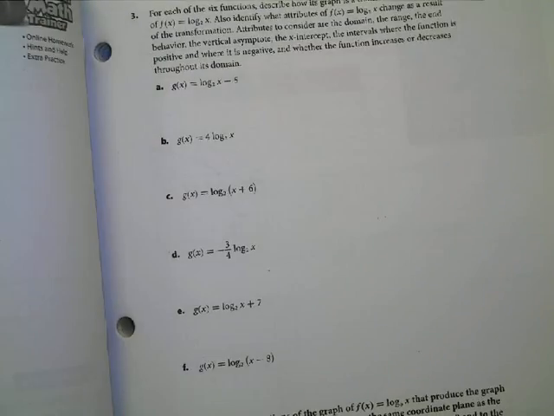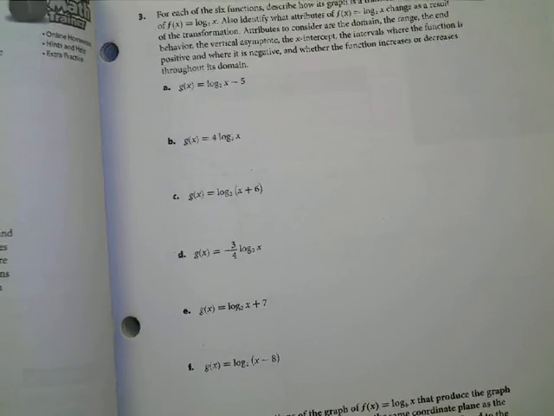And I'll have you guys do number 3, which has parts A through F there. That's just describing the transformations. Just describe the transformations. Don't worry about describing the domain or anything like that. Just describe the transformations for now.